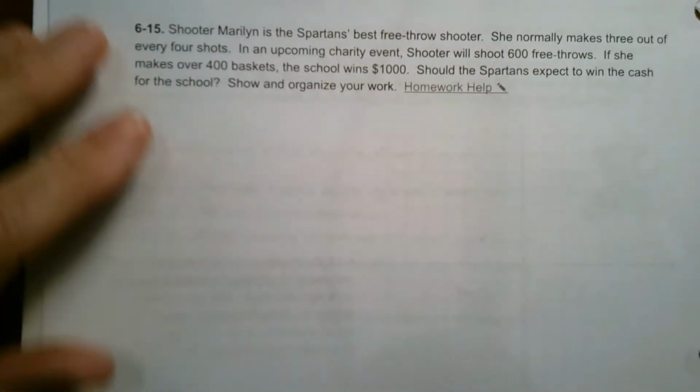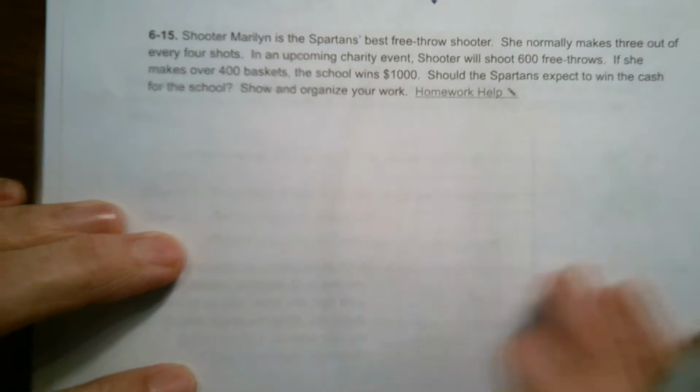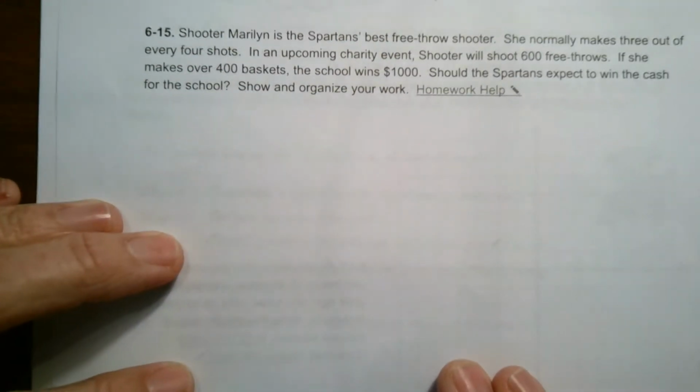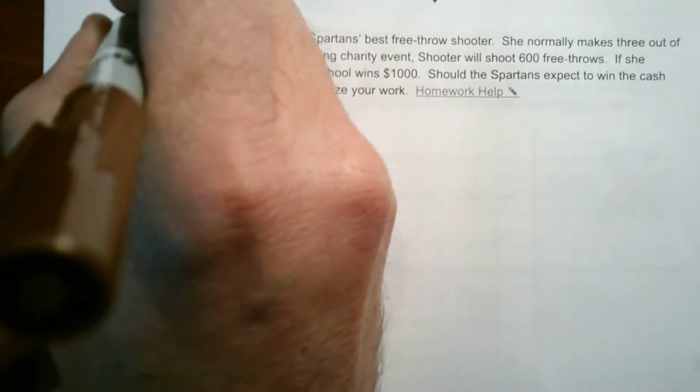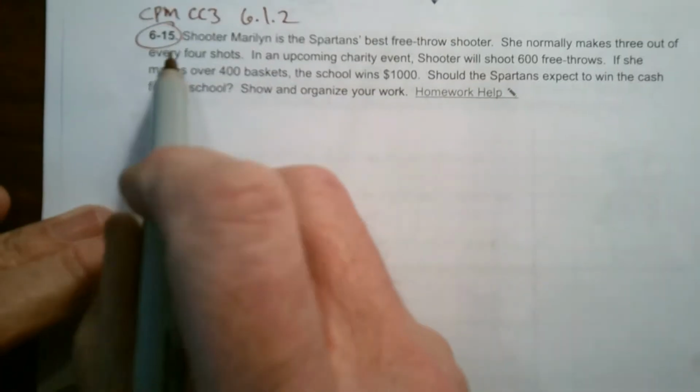We are looking at a problem that has to do with proportions and ratios in the context of a word problem. This is a problem taken from CPM Course 3, section 6.1.2, number 615.